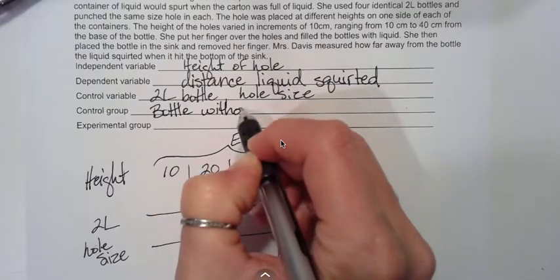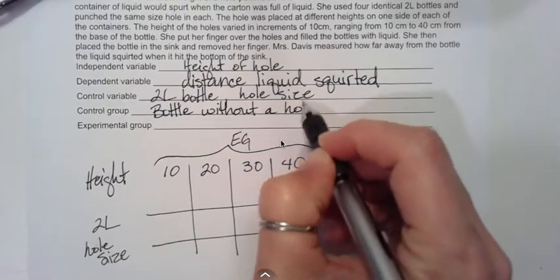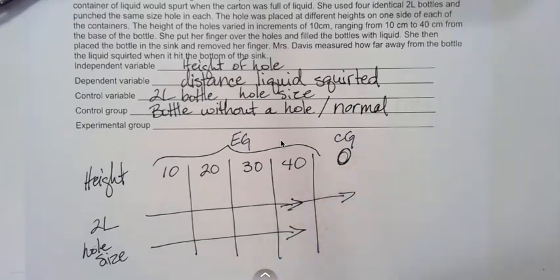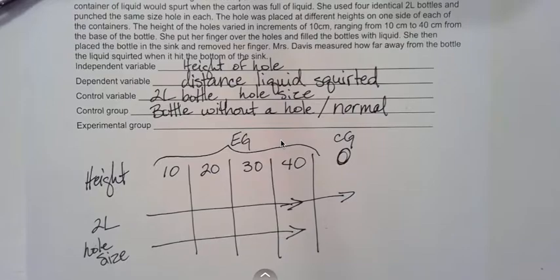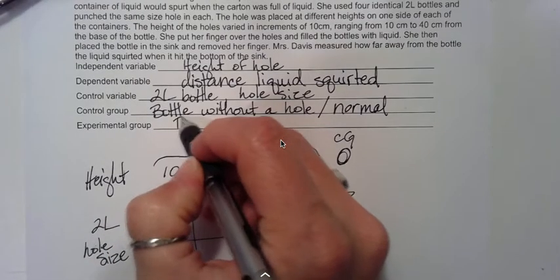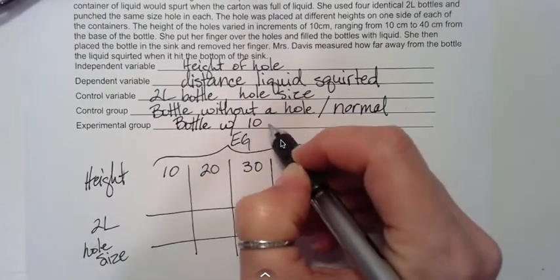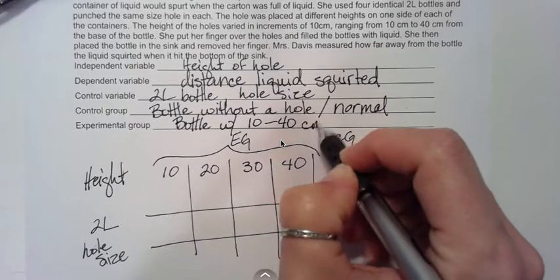without a hole, the normal bottle. And then the experimental group would be the bottle with the 10, 20, 30, and 40 centimeters. 10 through 40 centimeter holes.